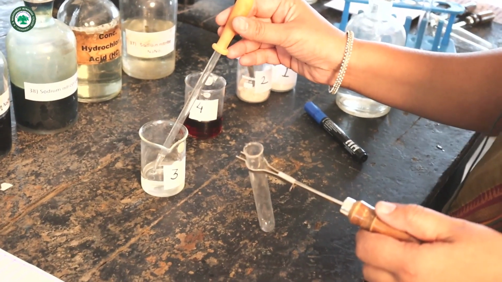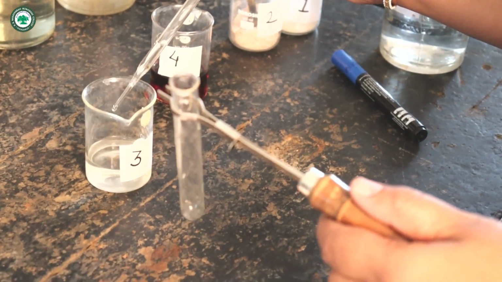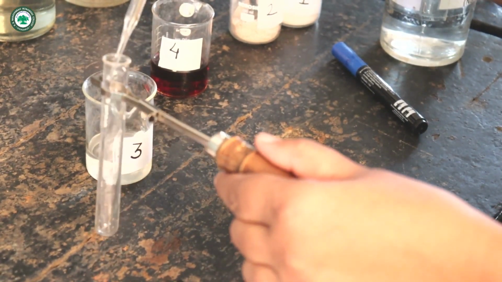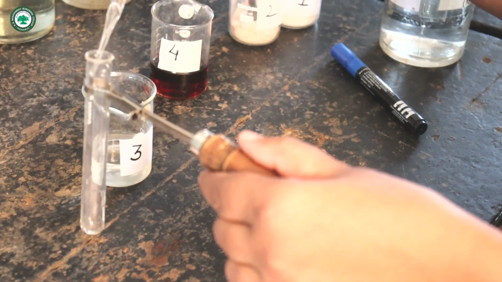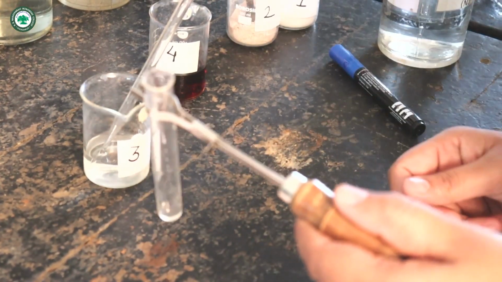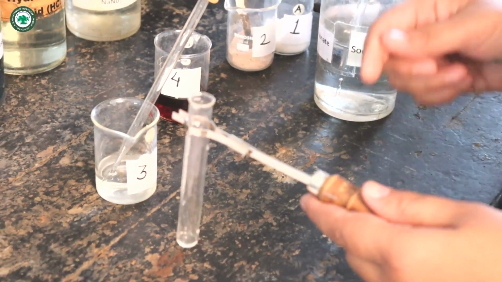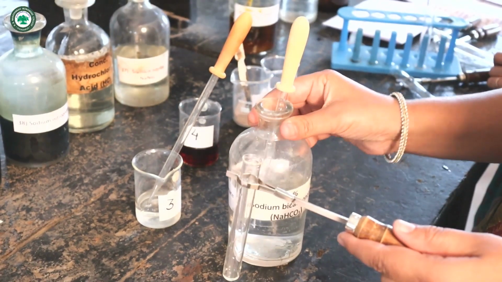Our third organic compound is in liquid state. Take 1 to 2 ml compound third. Then add 10% sodium bicarbonate.